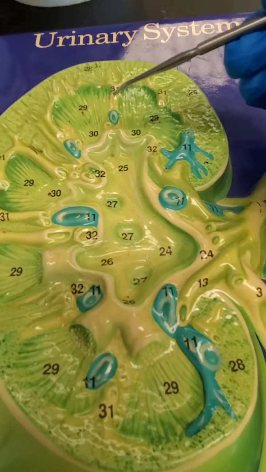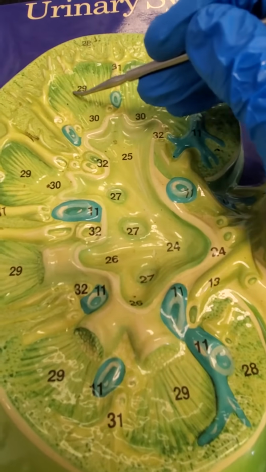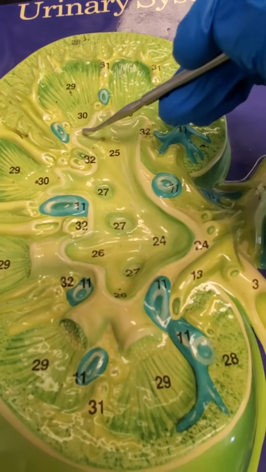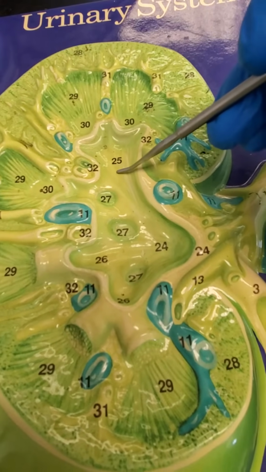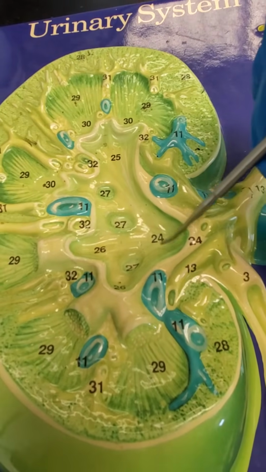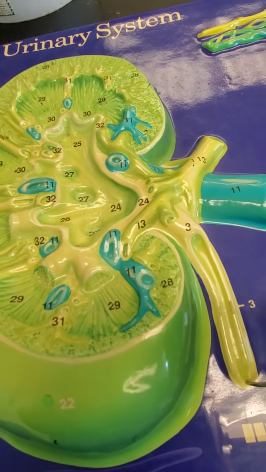So again, we can trace the flow of urine as it's passing through the collecting ducts, draining through the pyramids and then the papilla into these minor calyces and then the major calyx. And then that's going to send urine down into this renal pelvis and then through this ureter.